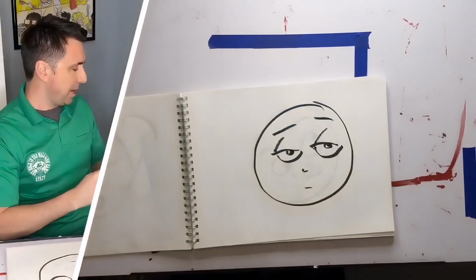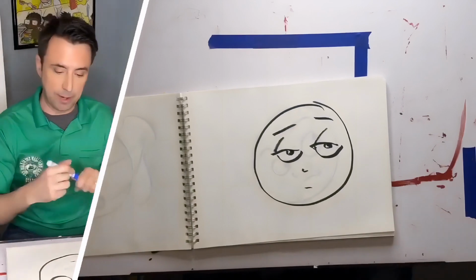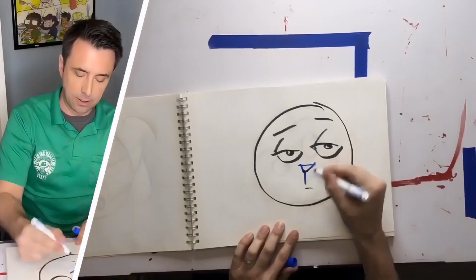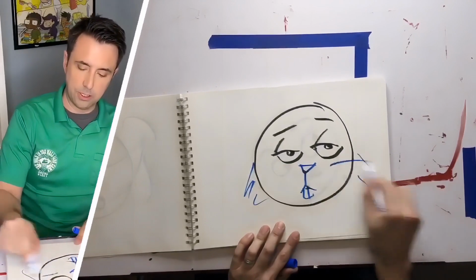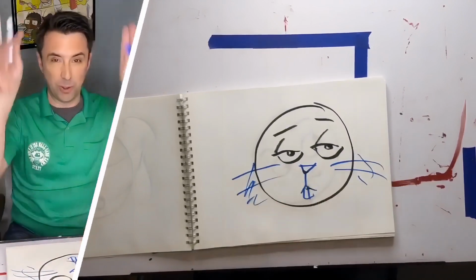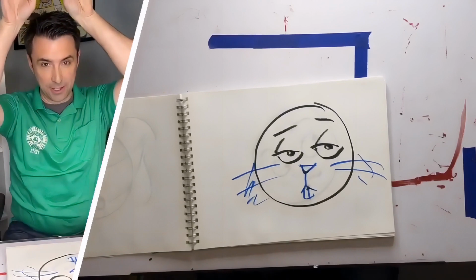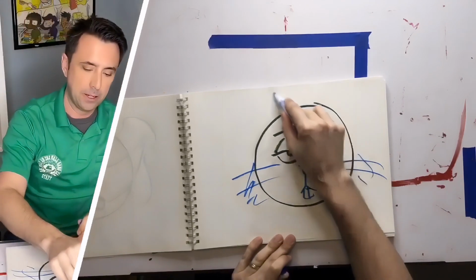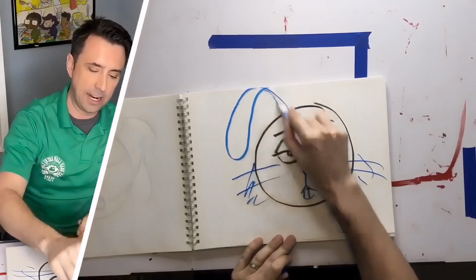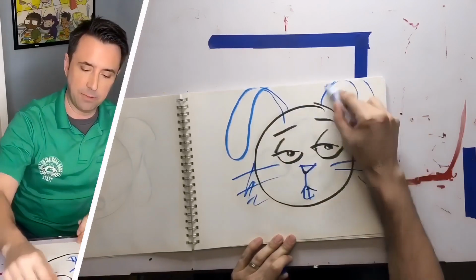Now, maybe your character is a bunny rabbit. Bunny rabbit has teeth, a little nose, some whiskers. And two floppy ears. Those two floppy ears can really show a lot of expression. So if your character is tired, those ears can come flopping down.